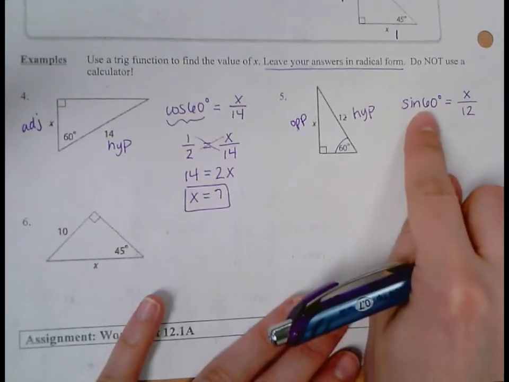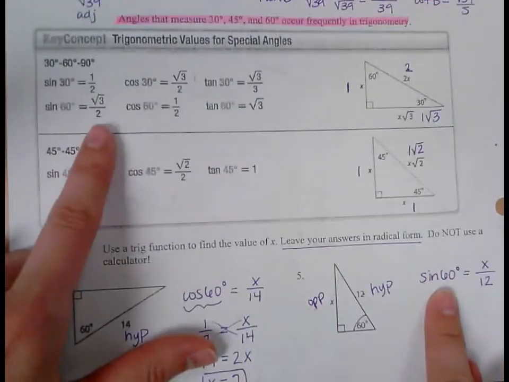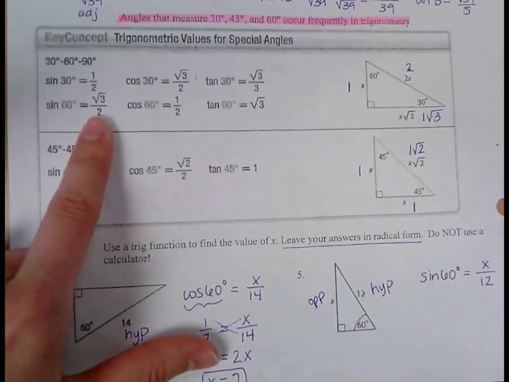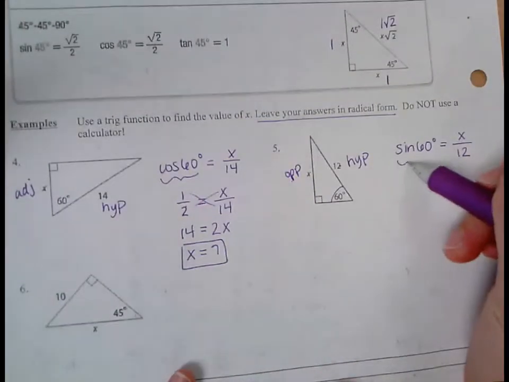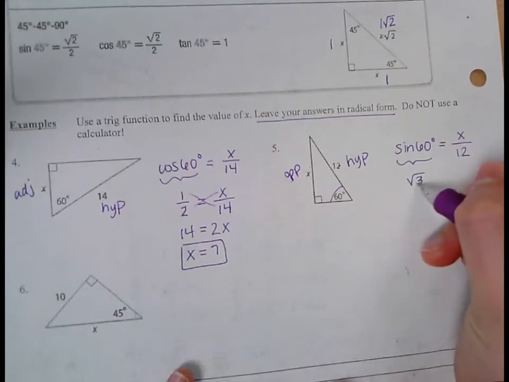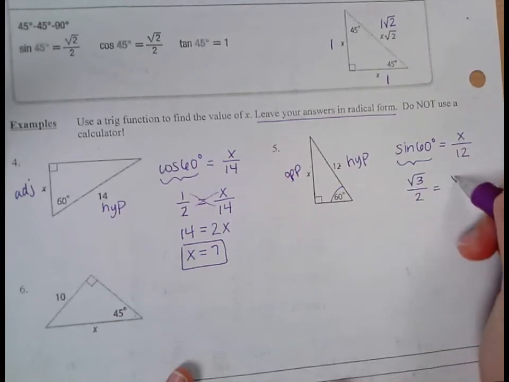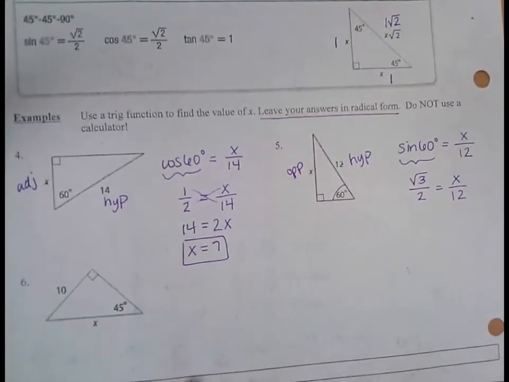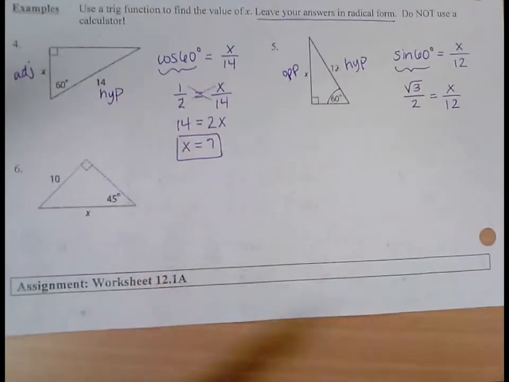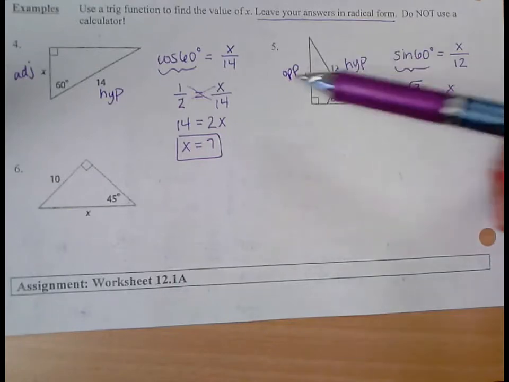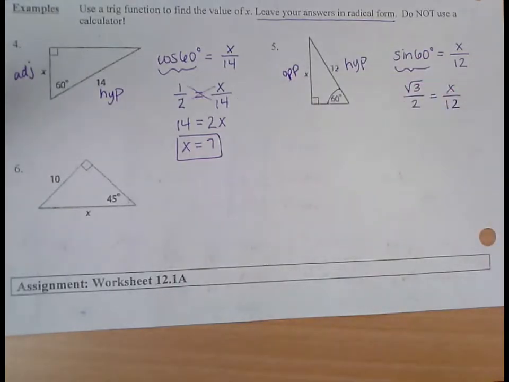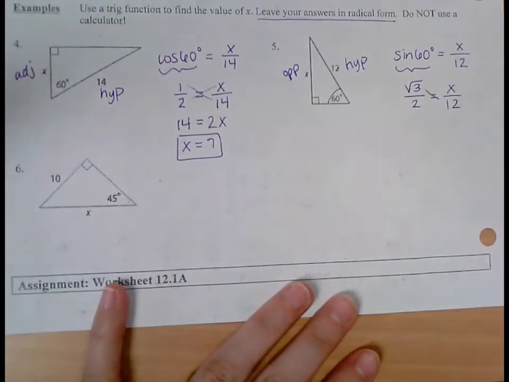And then I can reference what is sine of 60. Go up to my chart. Sine of 60 is the square root of 3 over 2. That's the exact value. So square root of 3 over 2 equals x over 12. And then I could do the same thing here. I have a proportion, cross multiply. So I have the square root of 3 times 12.